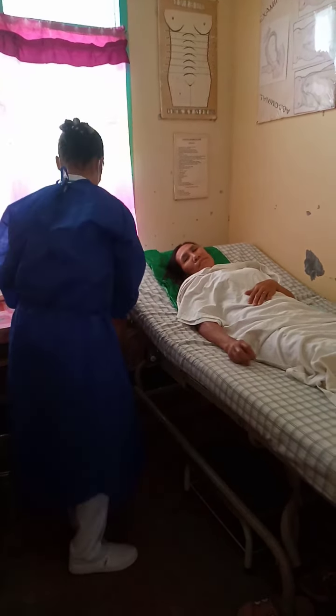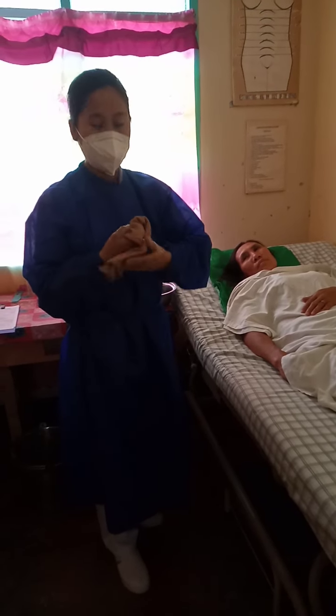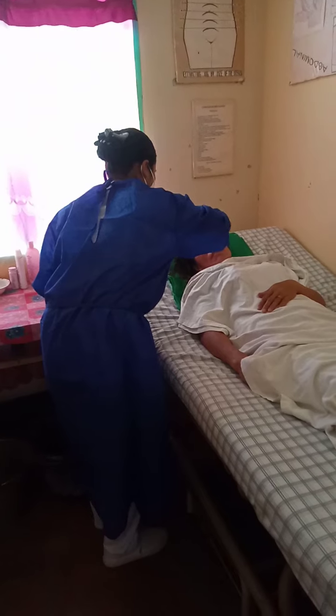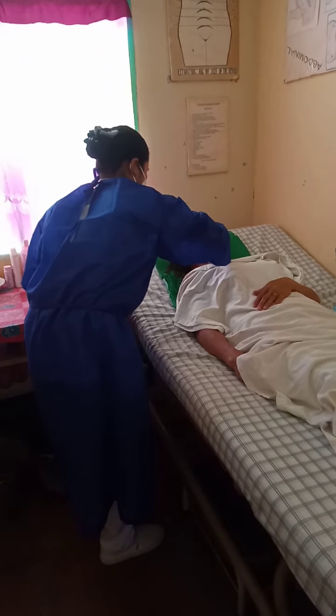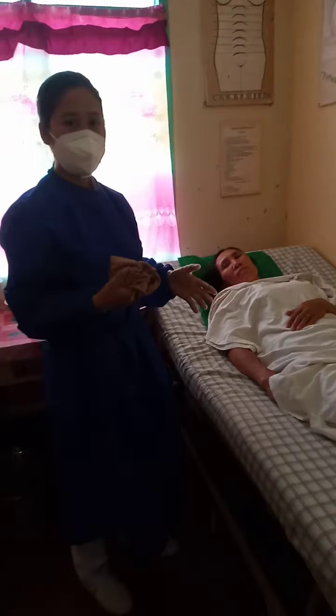Next, after cleaning the eyes, I will turn the washcloth to the other area and wash the forehead of the patient up until the mouth and the nose. After that area, I will wash the ears until the neck of the patient.